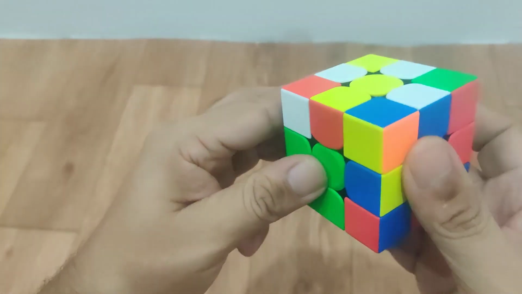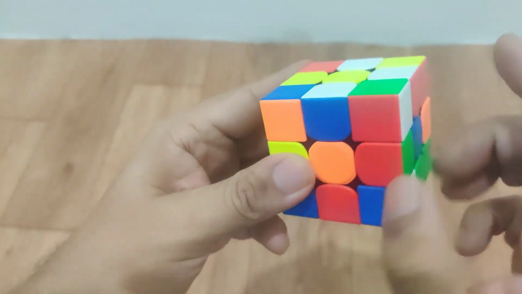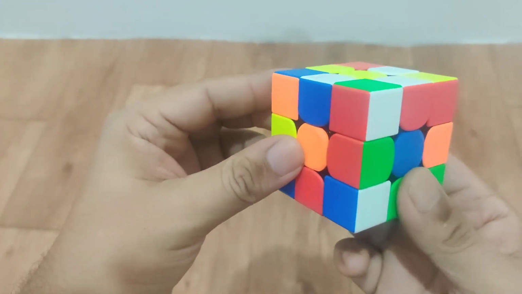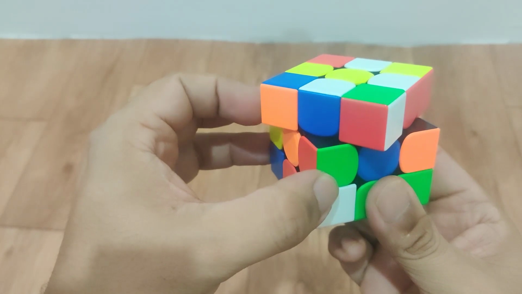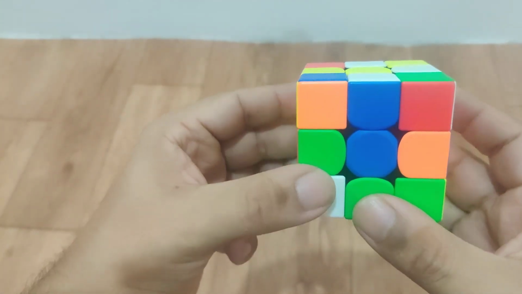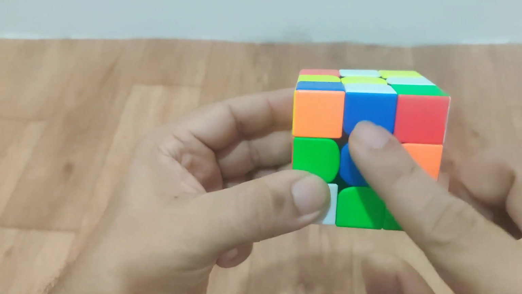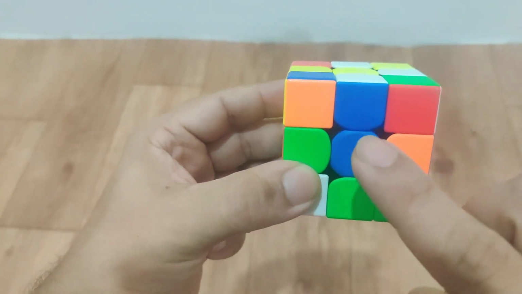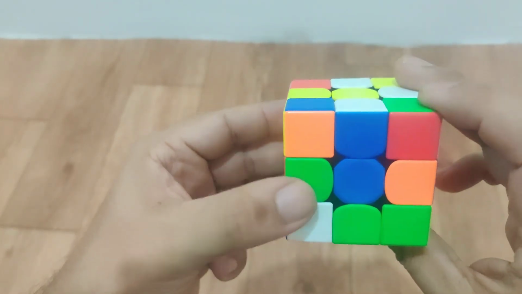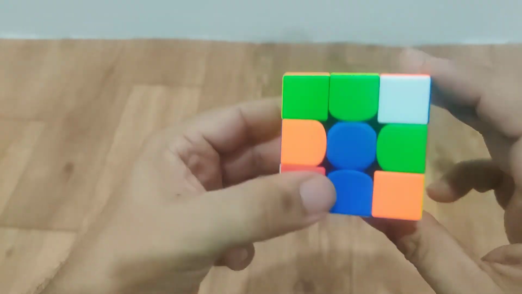Let's look for another one. Blue, where is blue? Blue is here. So we rotate this upper layer. This is the upper layer. We rotate this upper layer and we align it with the centerpiece. And again we rotate 180 degrees.